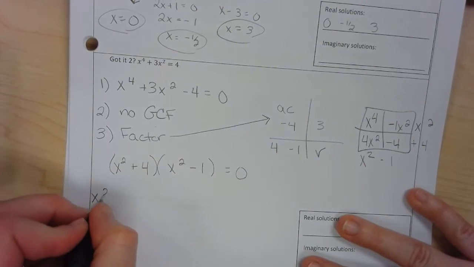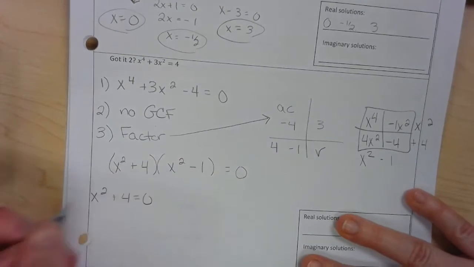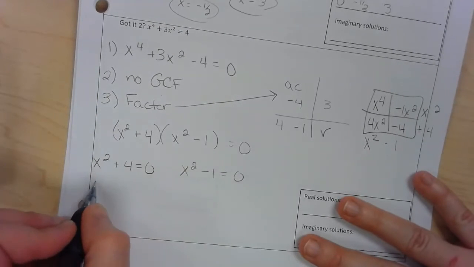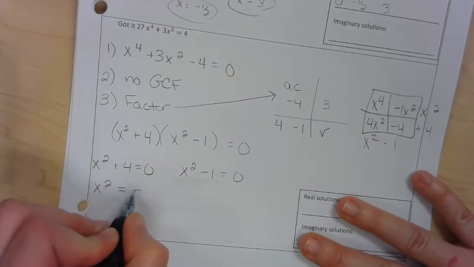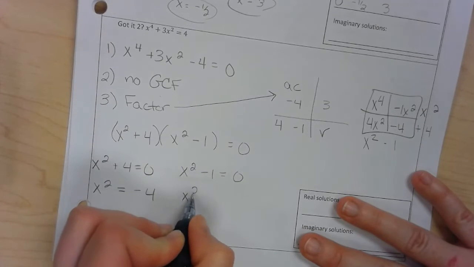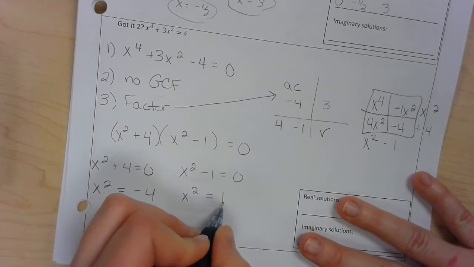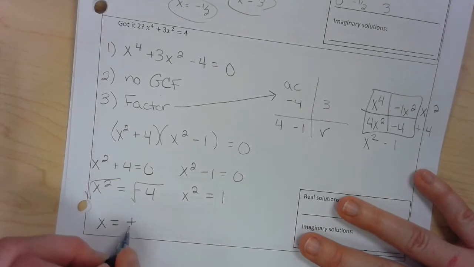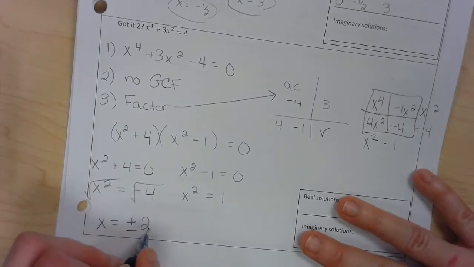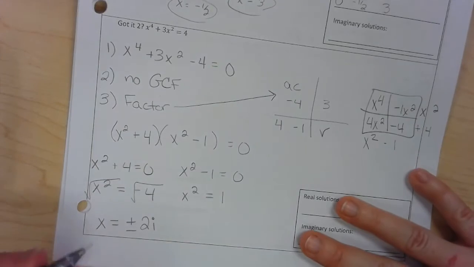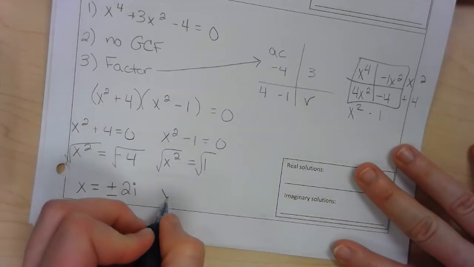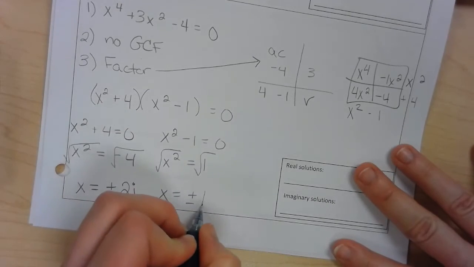And then I'm going to set each thing equal to 0. On the first one, I'm going to subtract 4. On the second one, I'm going to add 1. On this one, I'm going to take the square root, and I get positive and negative. The square root of 4 is 2, and the negative becomes an i. So those are imaginary answers. And over here, I'm also going to take the square root, and I get positive and -1.